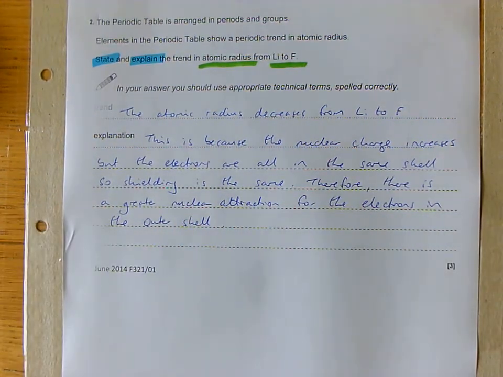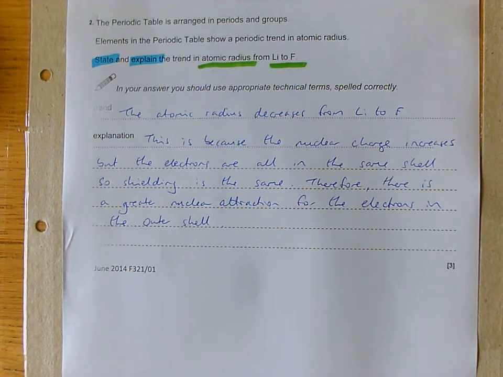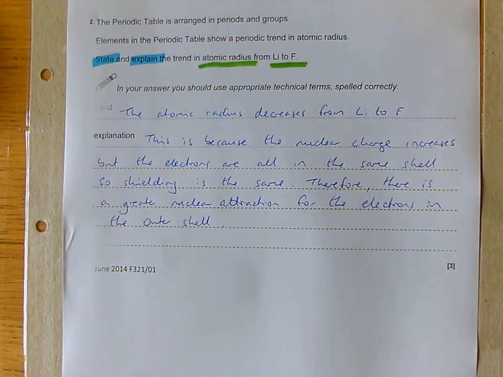Key thing with this question and similar questions is that we are clear on the difference between nuclear charge, which is basically the number of protons in the nucleus, and the nuclear attraction, which is the attraction between that nucleus and the outer shell electrons, which does depend on the charge, but it also depends on the shielding, because the inner electrons will shield those outer electrons from the positive charge in the nucleus. So you do have to mention both to get all 3 marks.